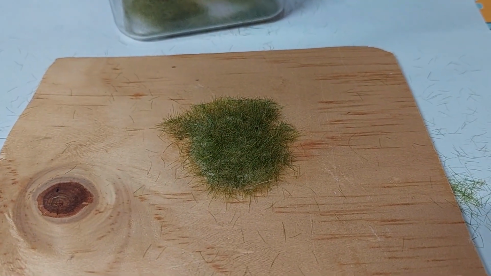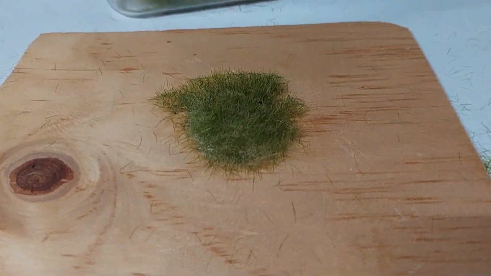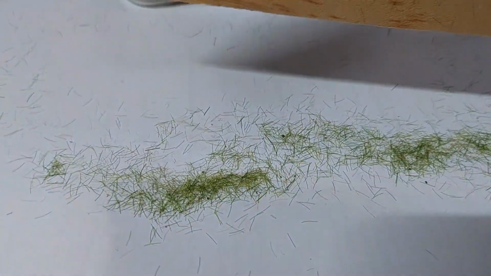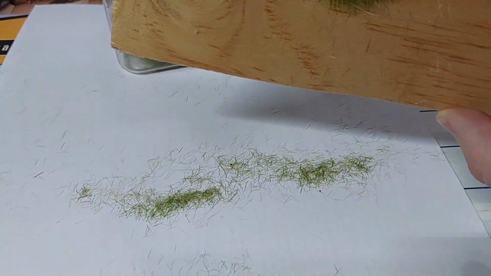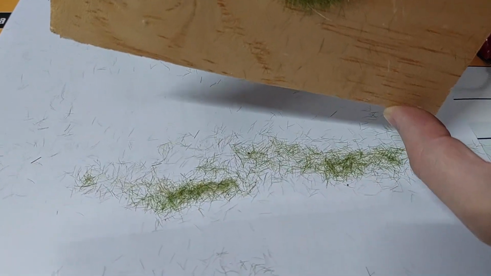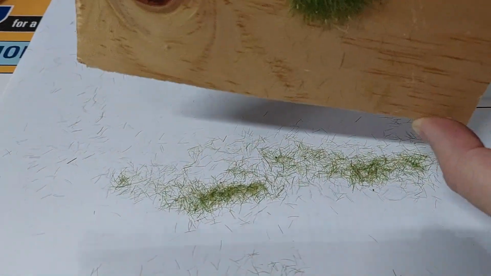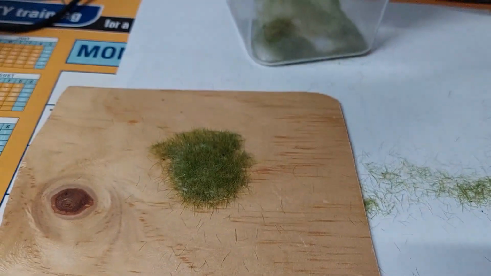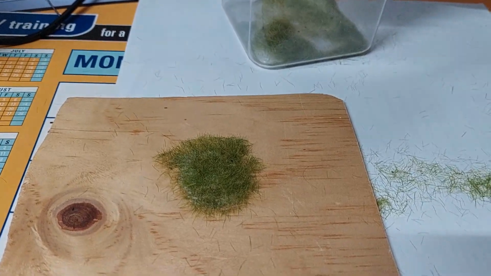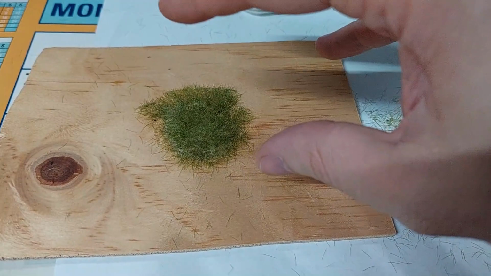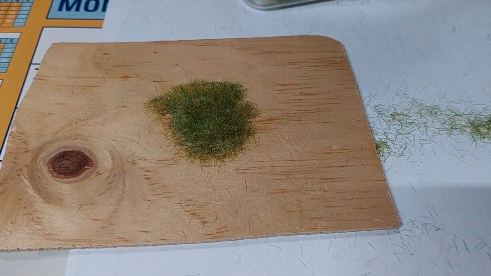So what I will do next is wait until this is nice and dry. And the nice thing about having the pieces of paper down there is you can get all the excess grass and reuse that again. What I would also normally do is take a vacuum cleaner with a piece of silk stocking over it and just suck up this area to make sure all the loose grasses come off.